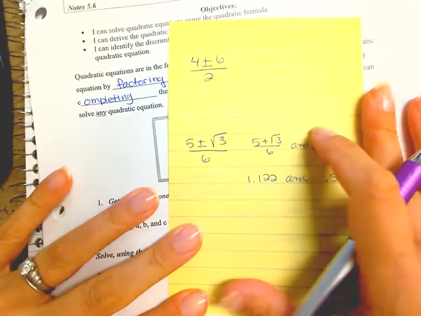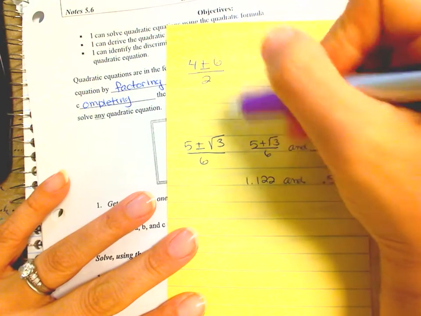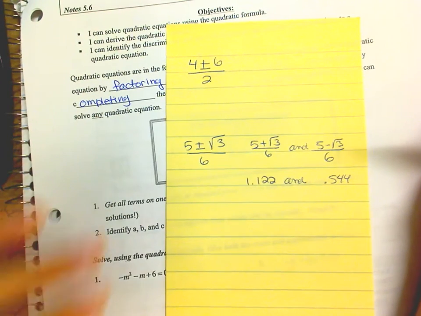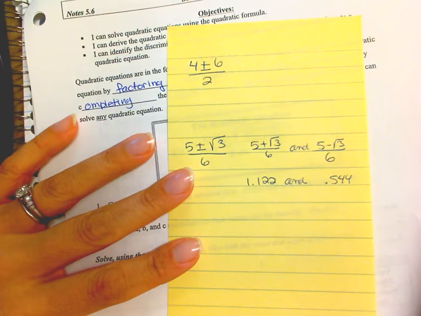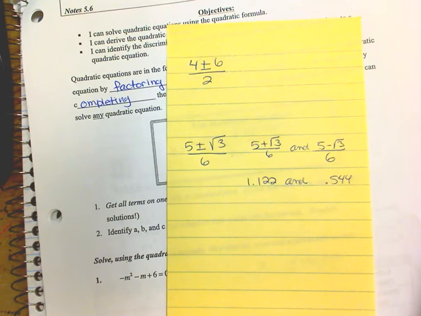Hello there. All right, before we start the 5-6 notes, a couple things to note. Going back to what we did yesterday, today you're going to see a plus or minus sign as part of your work. And for today, you're actually going to be using the calculator. Your homework questions all give actual decimal answers, not an answer with the radical.